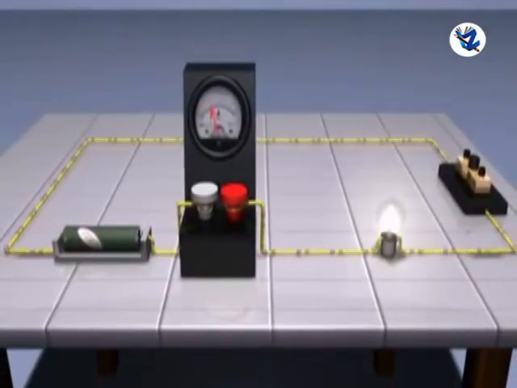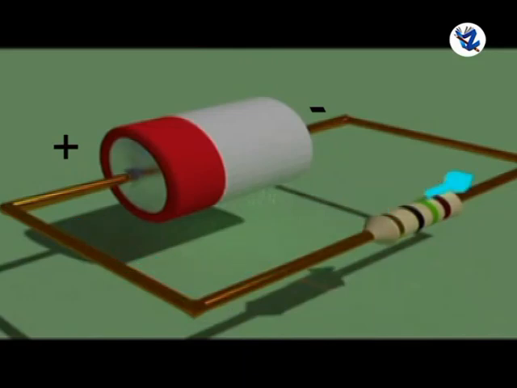A positive charge flows from a point of higher potential to a point of lower potential. We have seen that electricity flows due to the conduction of negatively charged electrons. Electrons flow from the point of lower potential to a point of higher potential.